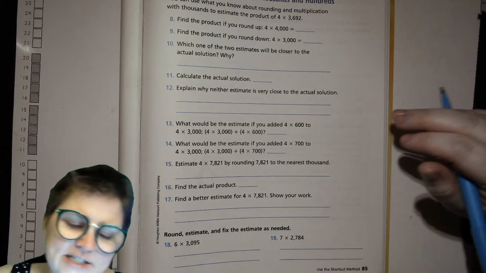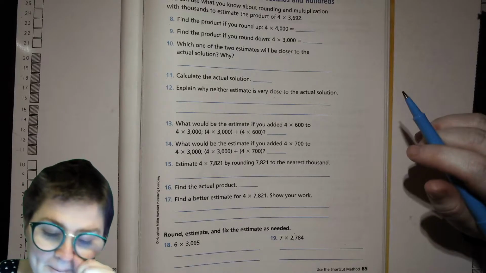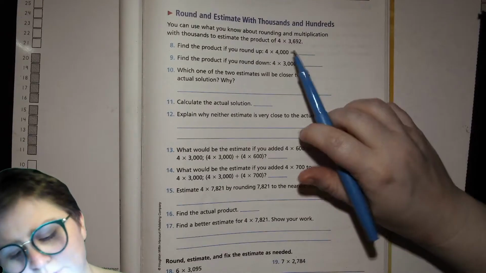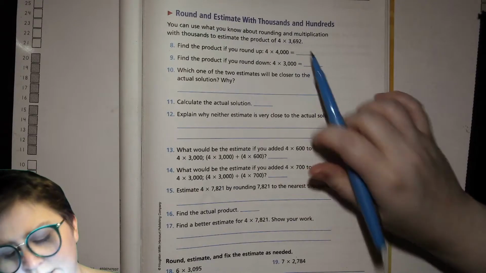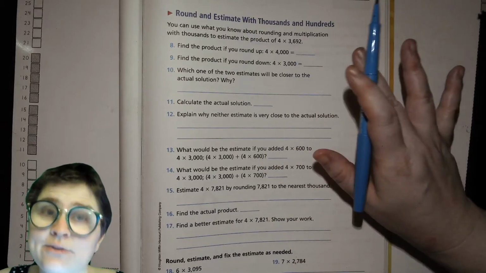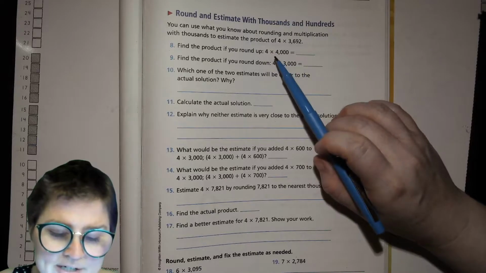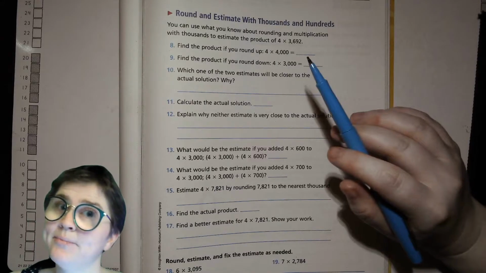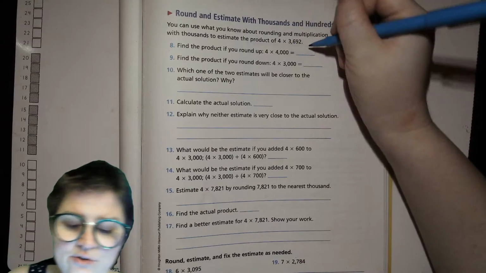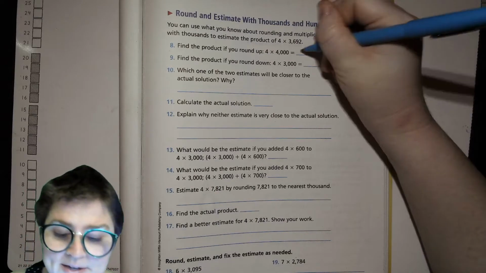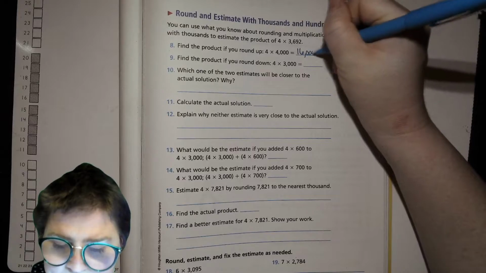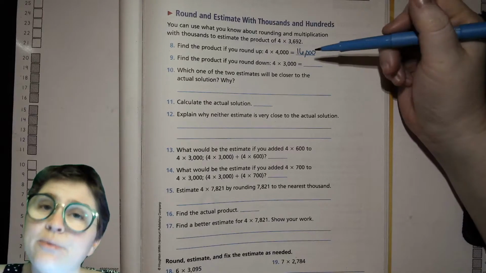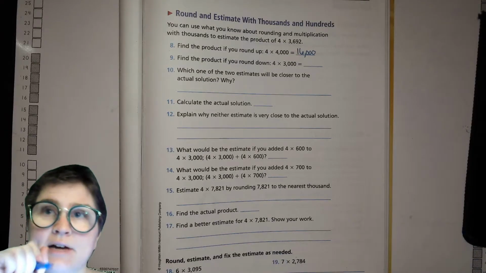It's about rounding and estimating with thousands and hundreds. You can use what you know about rounding and multiplication with thousands to estimate the product of really anything, but in this case, 4 times 3,692. So to make it easy for yourself, find the product if you round up. What's 4 times 4,000? Well, 4 times 4 is what? 16. So 4 times 4,000, 16 times 1,000, 16,000. Find the product if you round down. 4 times 3,000. Well, that's 4 times 3 times 1,000. So what's 4 times 3?